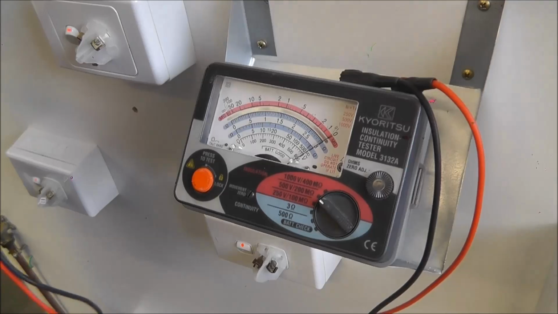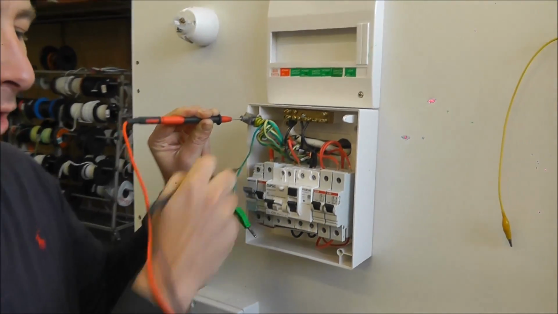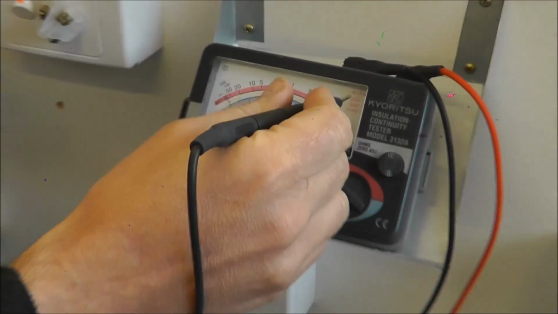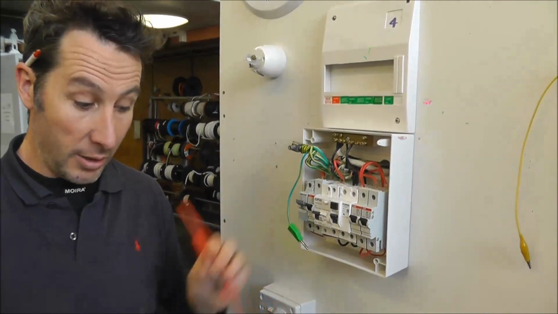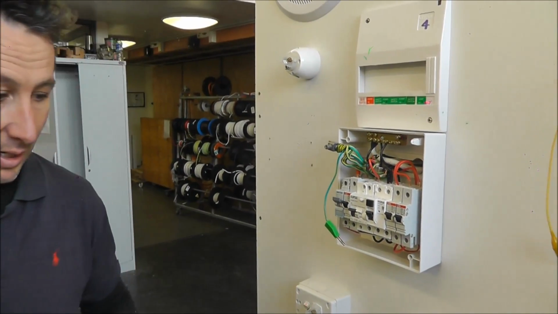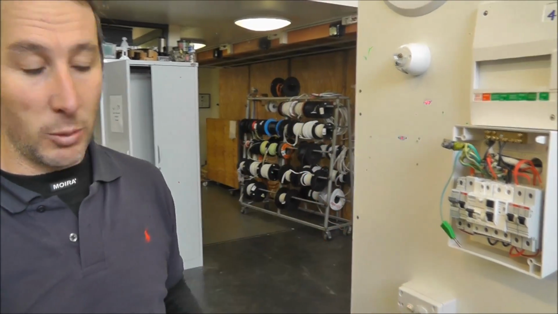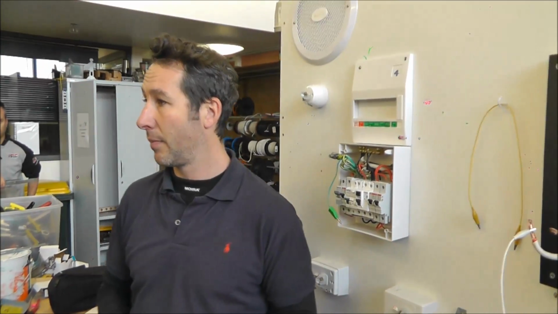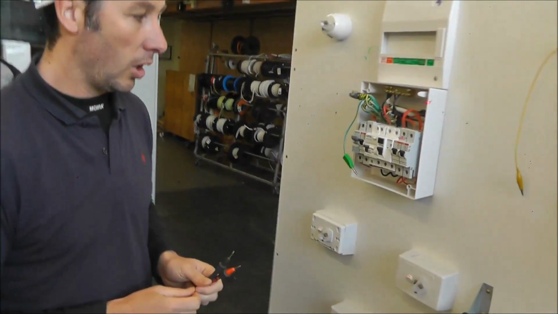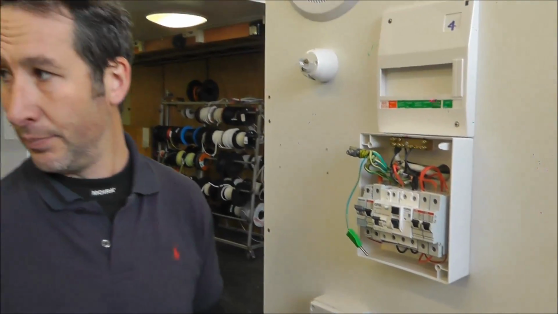Okay. My reading there is 0 megohms. Dead short. 0 megohms. Now I'm led to believe, rightly or wrongly, that I don't think there's any zero readings and infinite readings. I think there's always a reading. But I don't actually know that. That's just hearsay. So I'd write down 0 megohms. What's the reading got to be? Above 1. Above 1. Okay. Now, we've got that down.